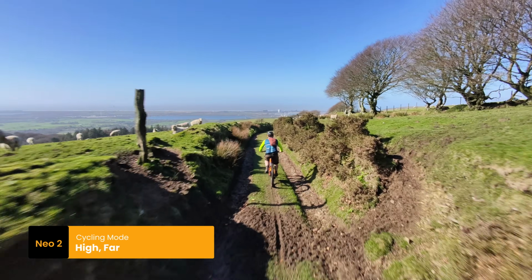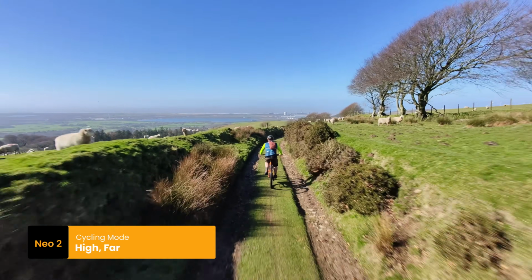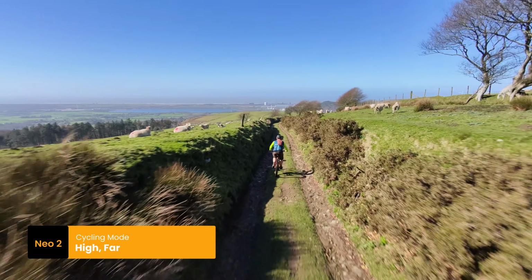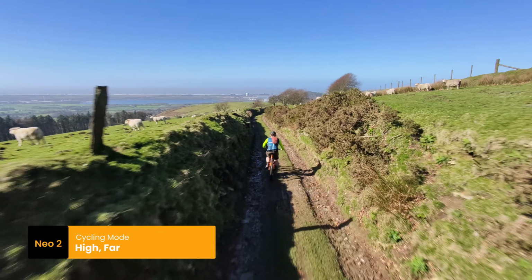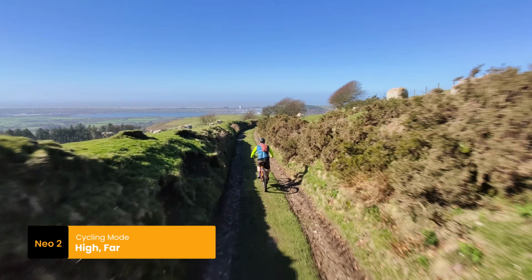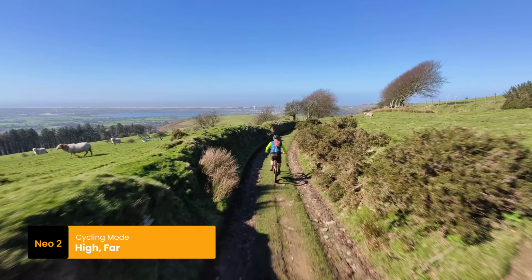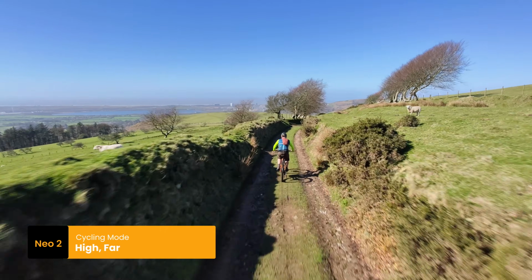Now once I'm happy with my walking shots, then you've got cycling mode. I do tend to use this again quite a lot because I do enjoy mountain biking. So if I'm out on the trails, this is the one that I normally choose as opposed to the regular follow. It is designed specifically for cycling and it tracks you from behind. So it means that you can concentrate on riding while the drone follows you along.